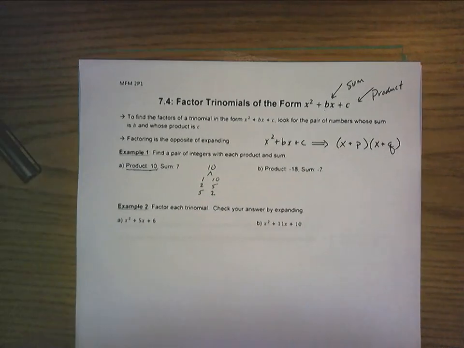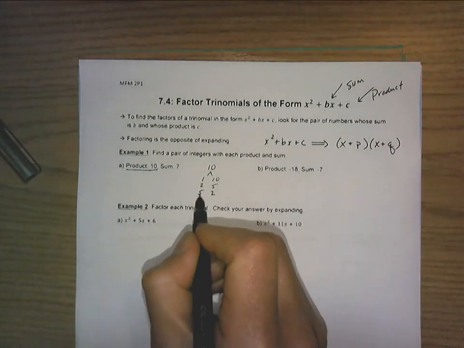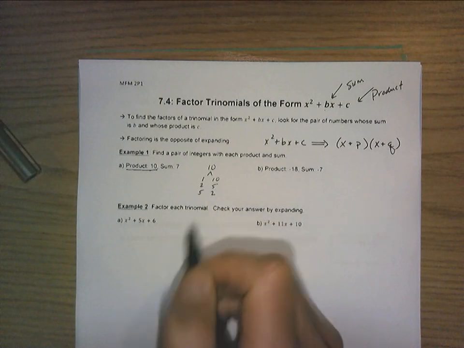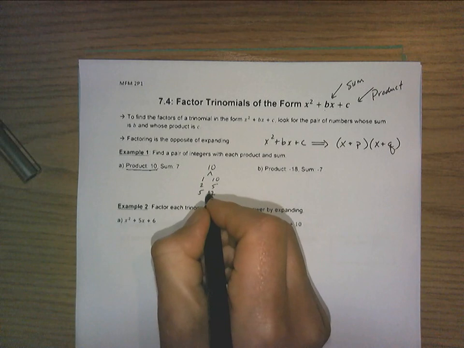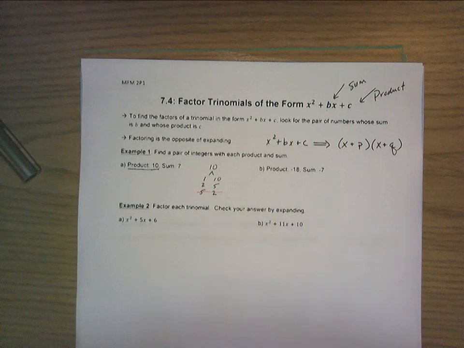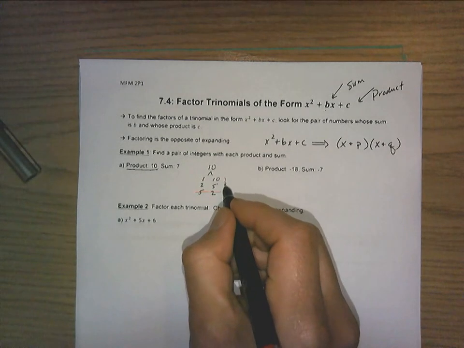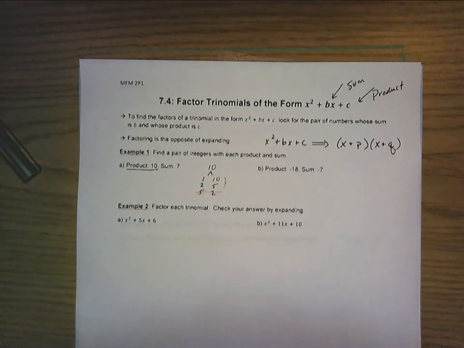Do you see how these two numbers, 2 and 5, 5 and 2, are the same pair of numbers? They're just in a different order. Well, as soon as that happens, I can ignore the second pair. And these are the only factors of 10. Okay? So 1 and 10, 2 and 5 are the only factors of 10 that I can have.